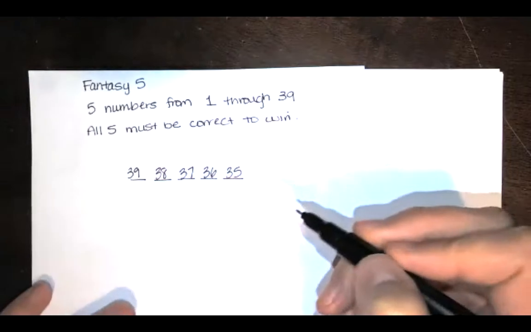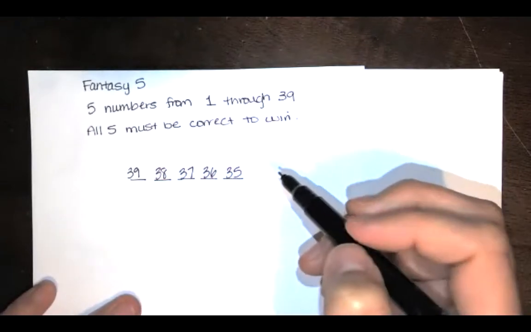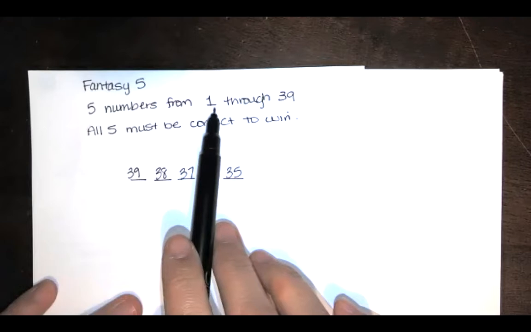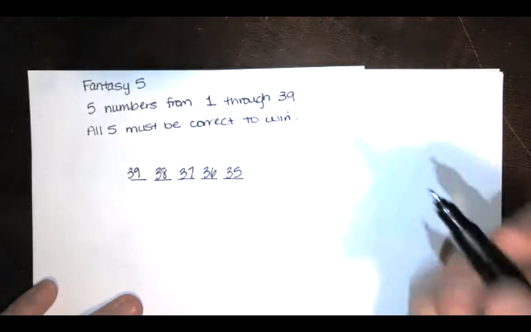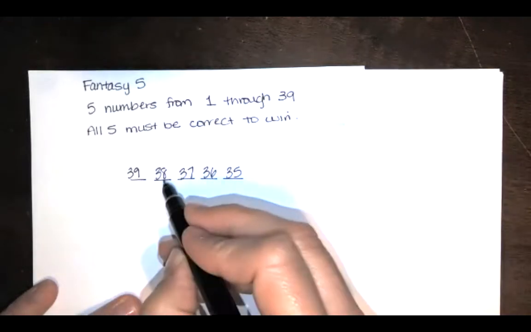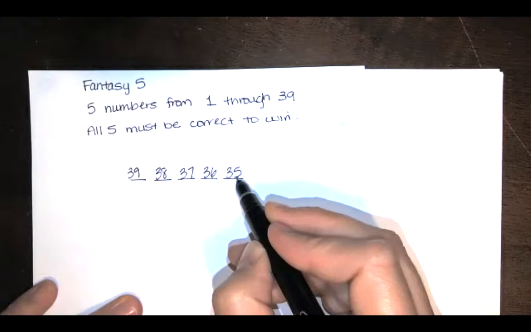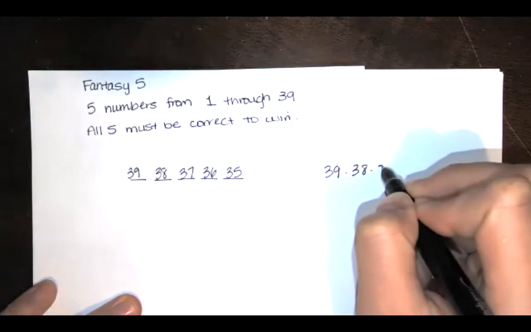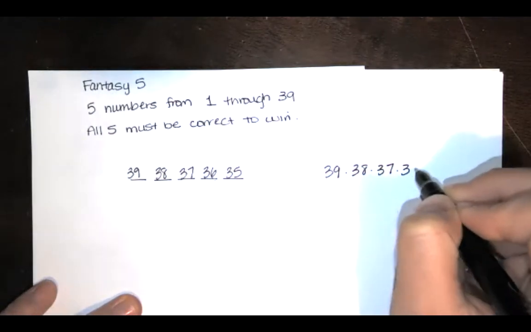Now, if the order mattered, this would be the number of arrangements of 5 numbers that we could get from 1 through 39 if the order mattered. It would just be 39 times 38 times 37 times 36 times 35. That would be our count if order mattered.